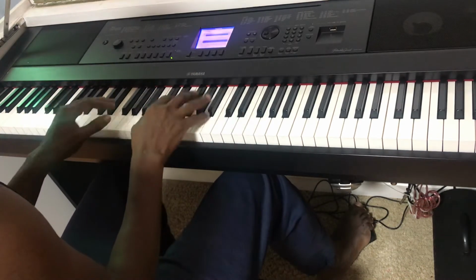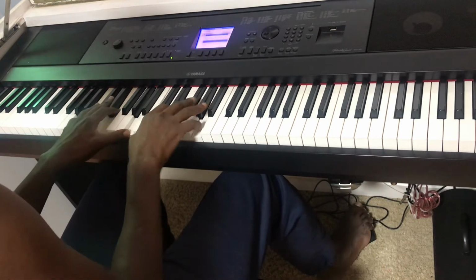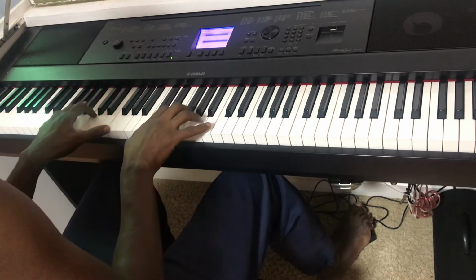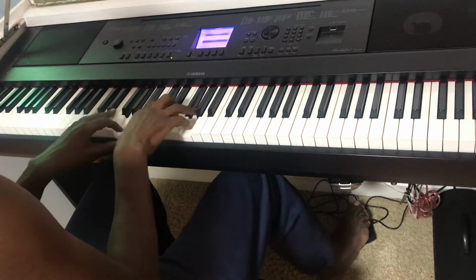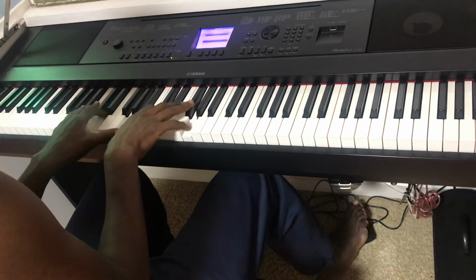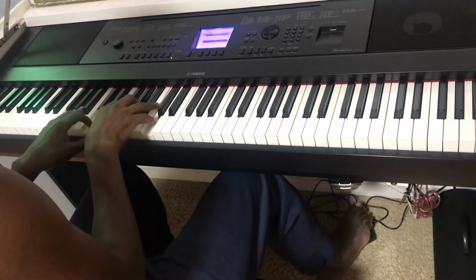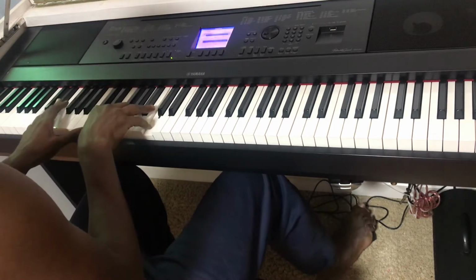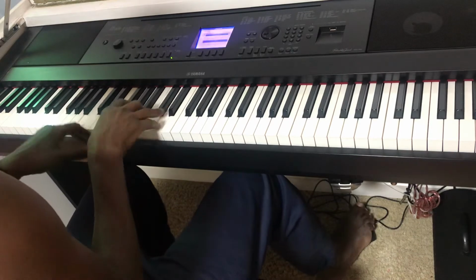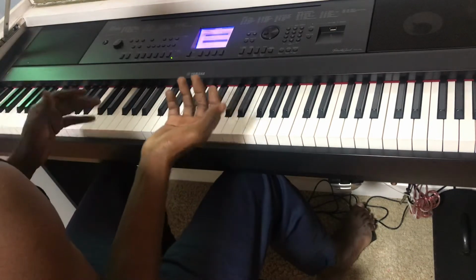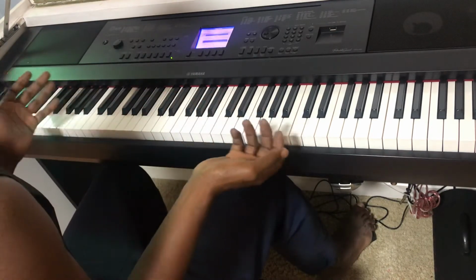You just play with those inversions. So that's one way, just playing with the inversions, making it sound better.